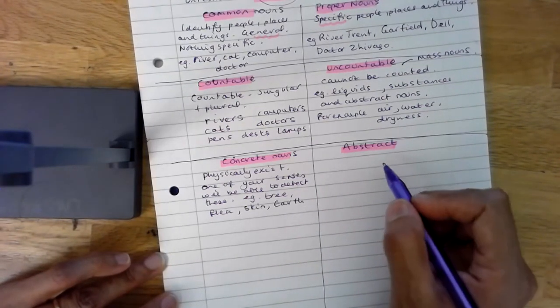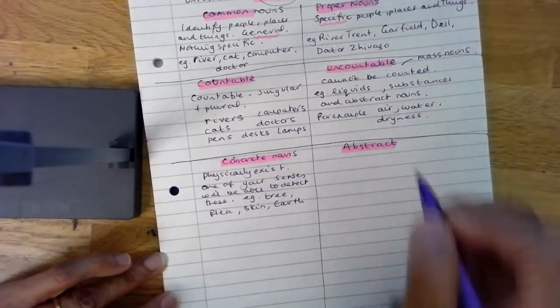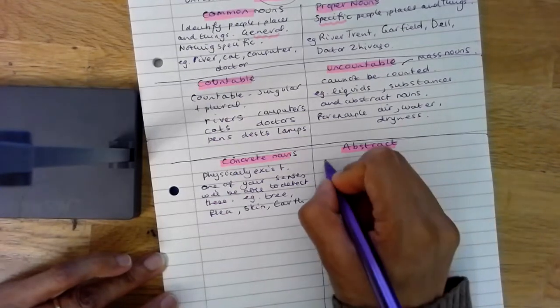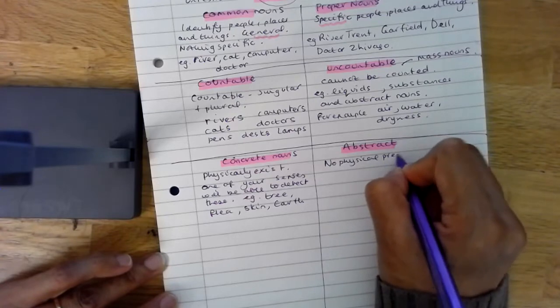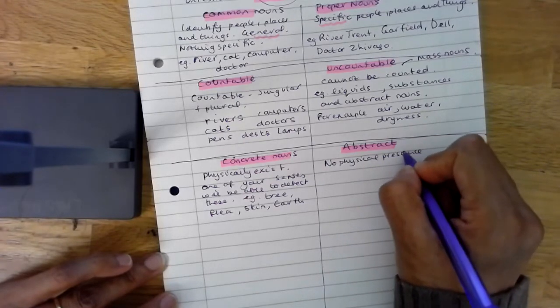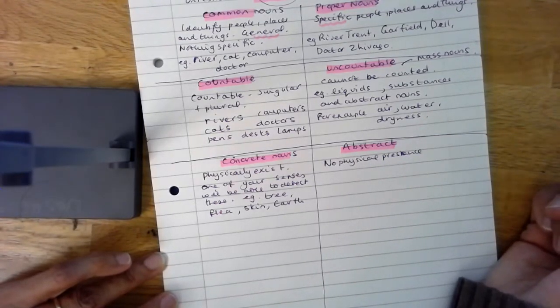So we have abstract nouns then that have no physical presence. Oops, spelling error there. No physical presence.